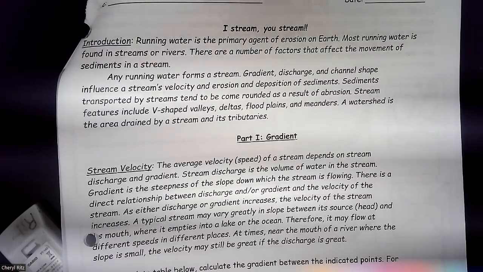I actually want to go back to this paragraph for a second. The very first sentence is something I want you guys to reread and figure out what that means. Chapter 5 we've been working on for a couple of weeks here. What does that very first sentence mean? Running water is the primary agent of erosion on Earth. What does primary mean? First, number one. So what does it mean that running water is the number one agent of erosion on Earth?